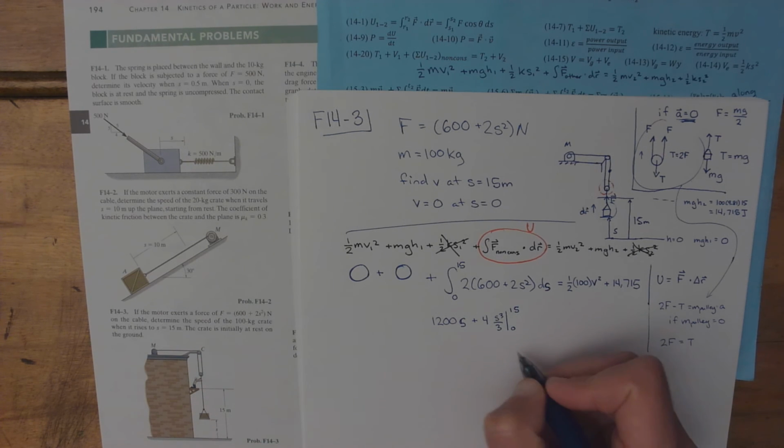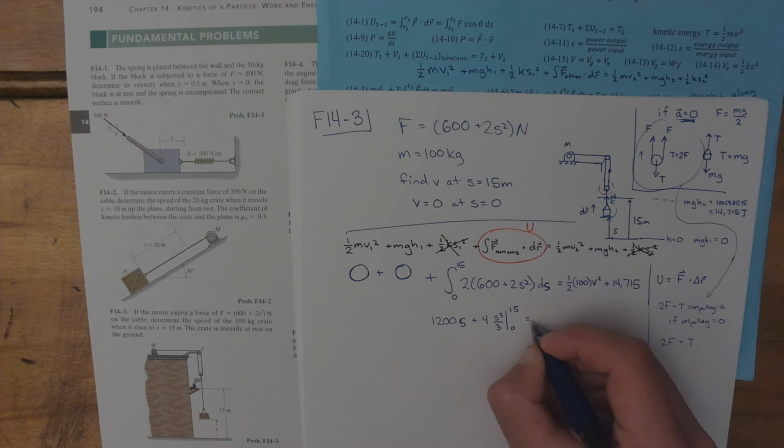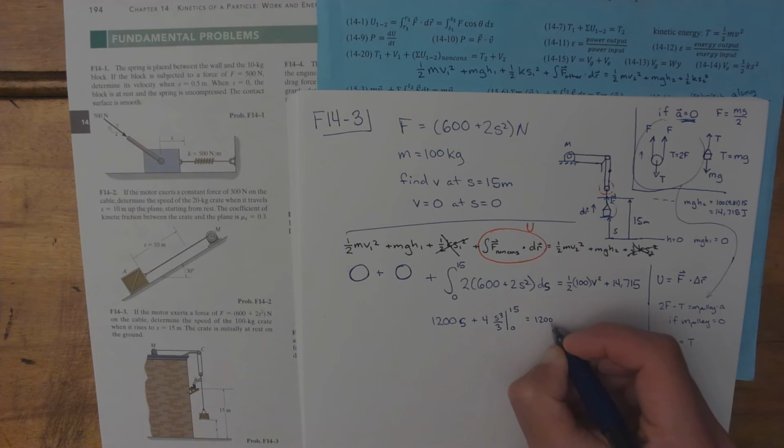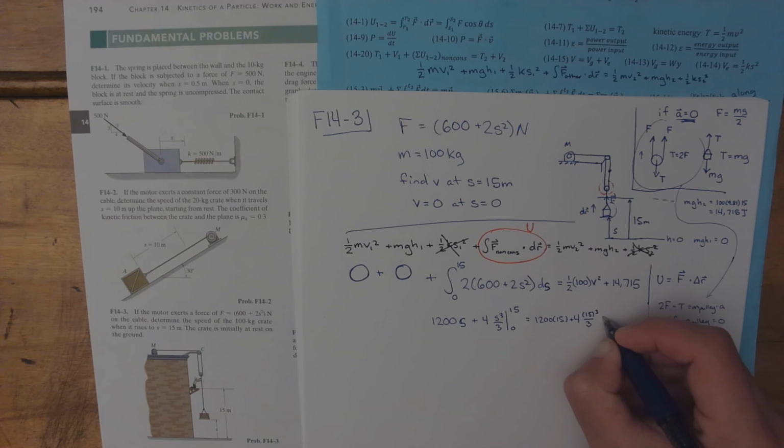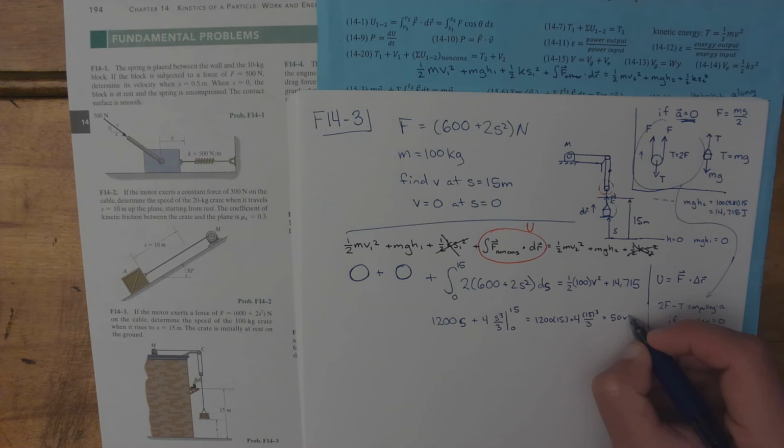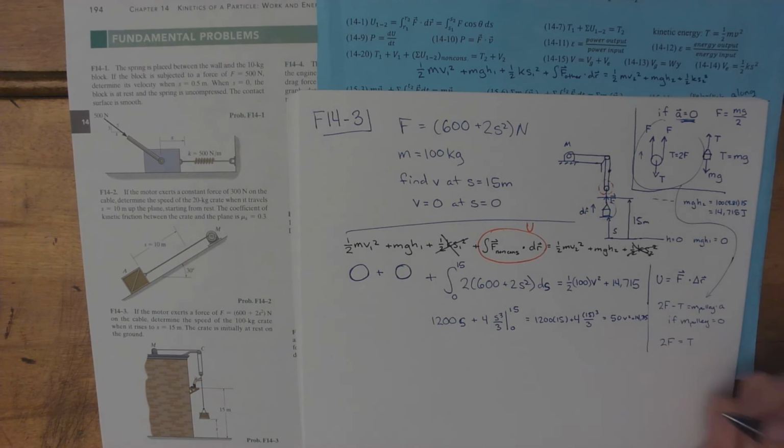When I plug in the lower limit of integration, I get 0 for both terms. So this is equal to 1200 times 15 plus 4 times 15 cubed divided by 3, and that's equal to half of 100, which is 50, v squared plus 14,715.